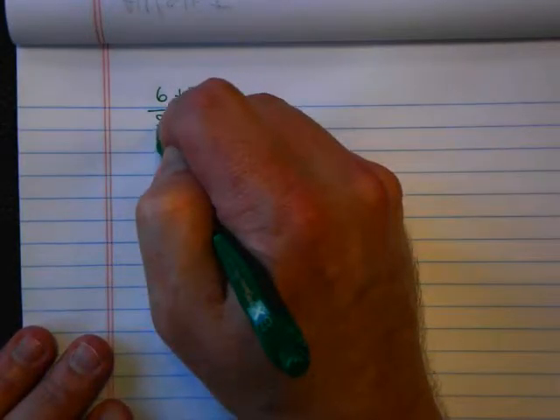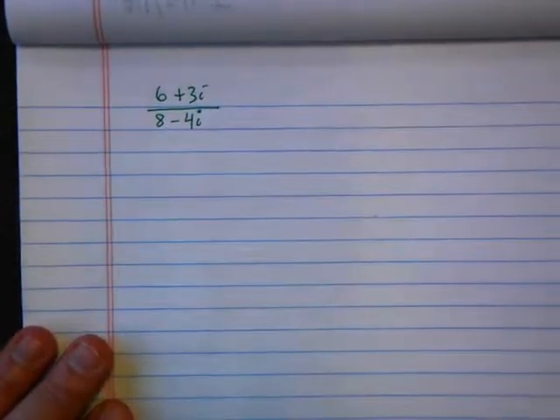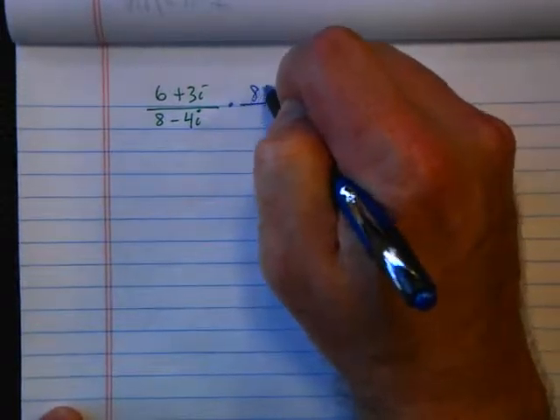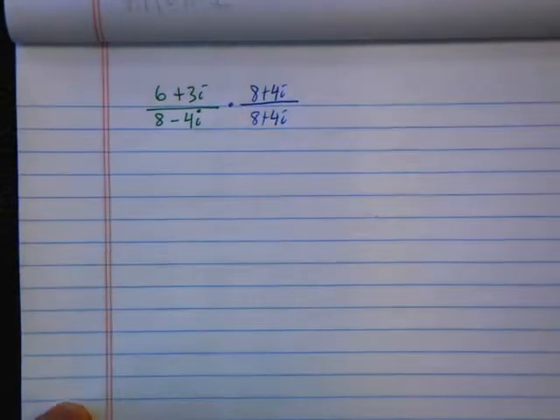Need one more number: 4 minus 4i. This time, what am I going to multiply by? What's my conjugate? 8 plus 4i. Whatever you have on bottom, you simply change the sign.